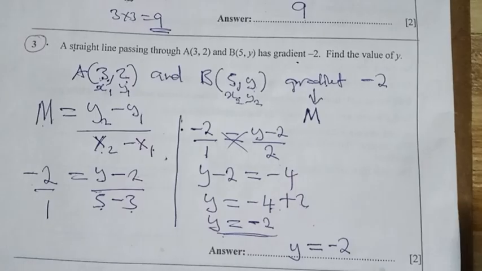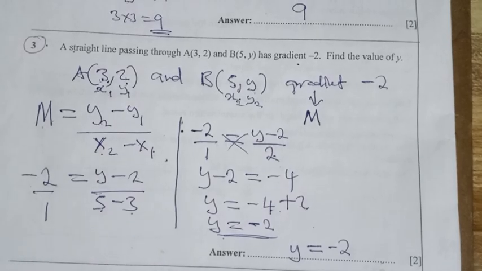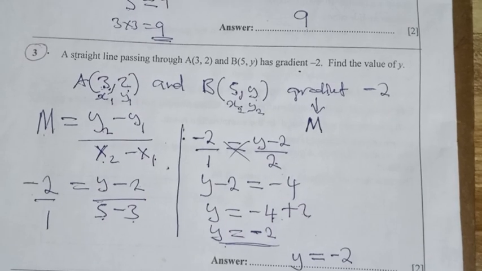So this is the answer for question 3, paper 1. This is a setup for question paper 1. This is how we do it. Okay, so we proceed.